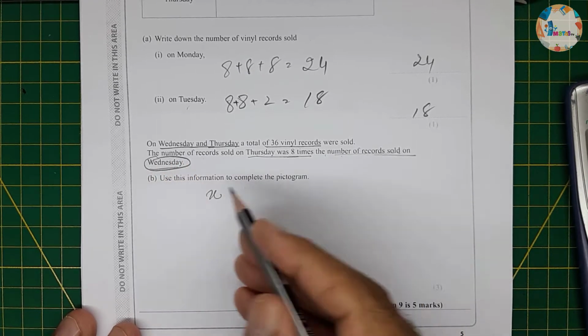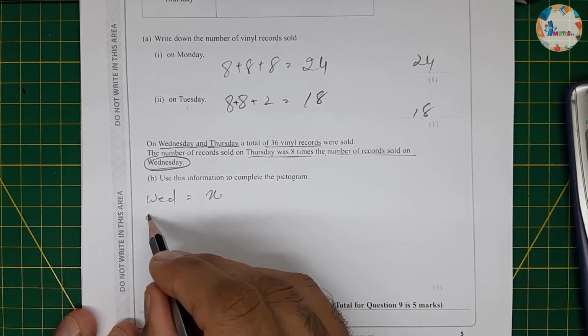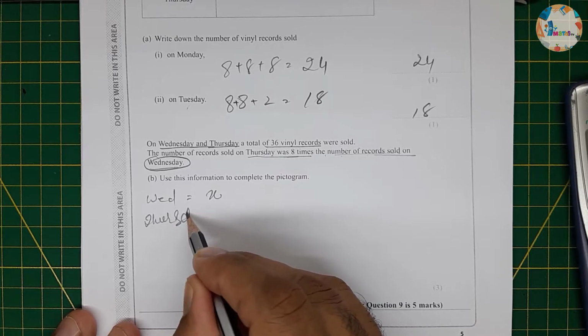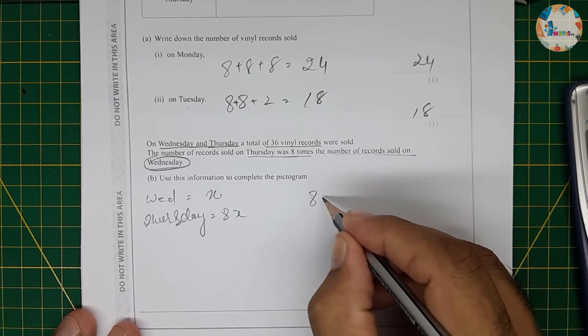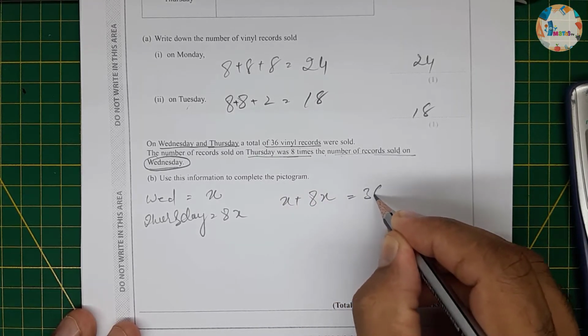So suppose Wednesday is x, so Thursday will be 8x. So x plus 8x will be equal to 36.